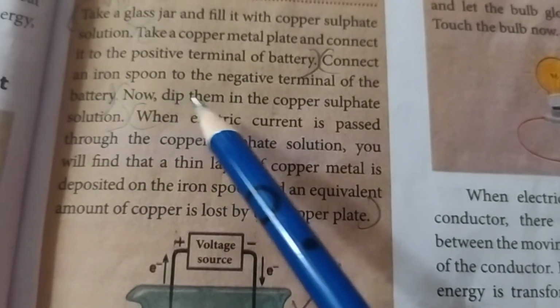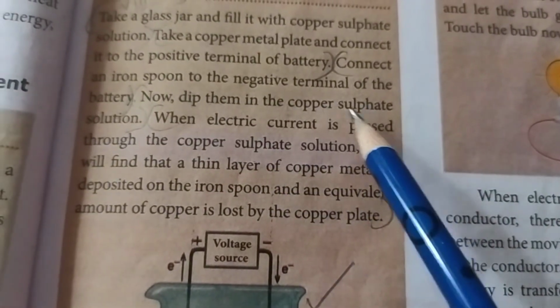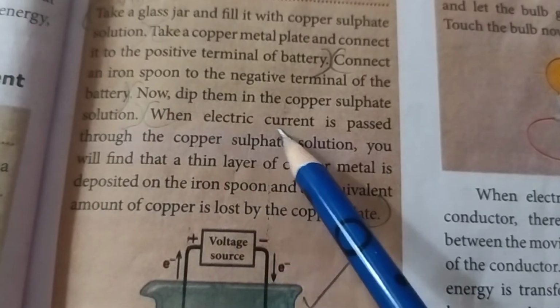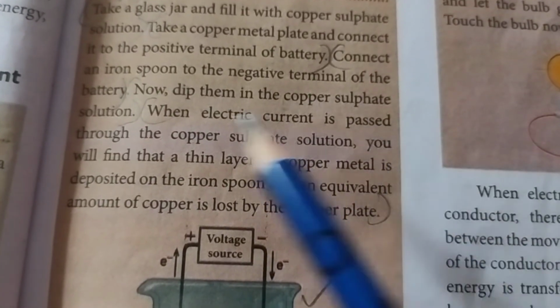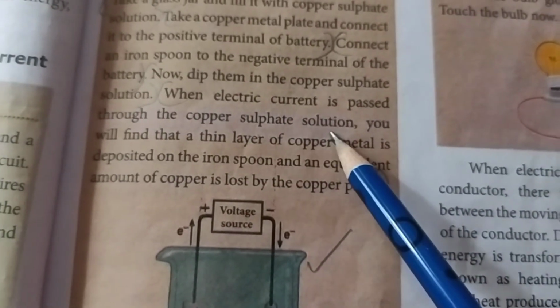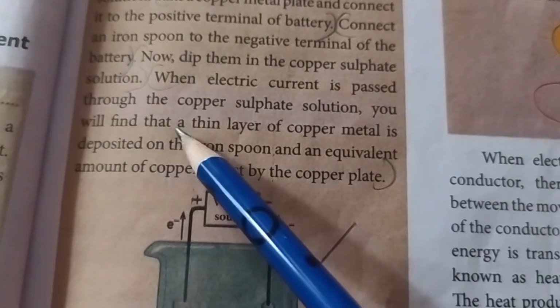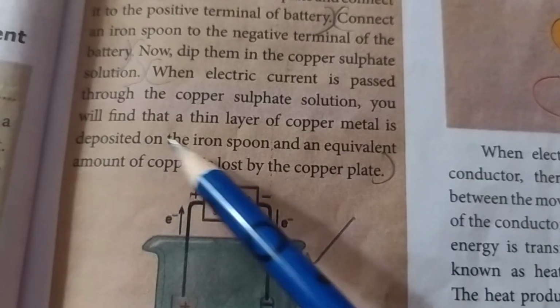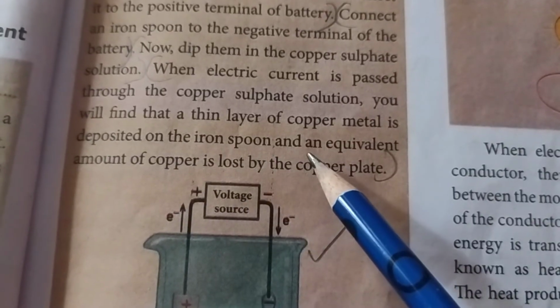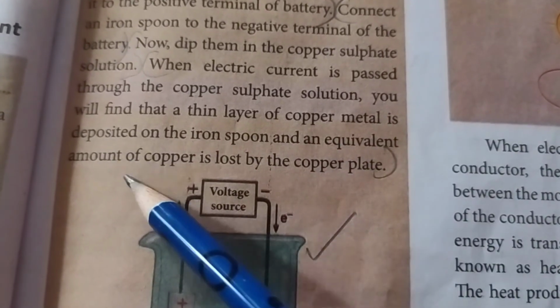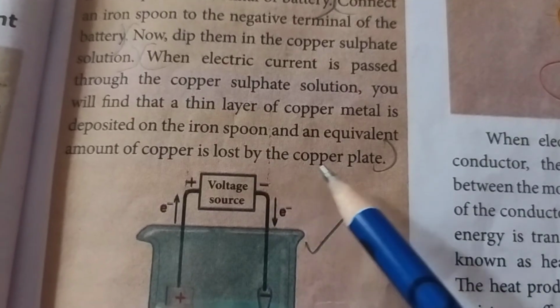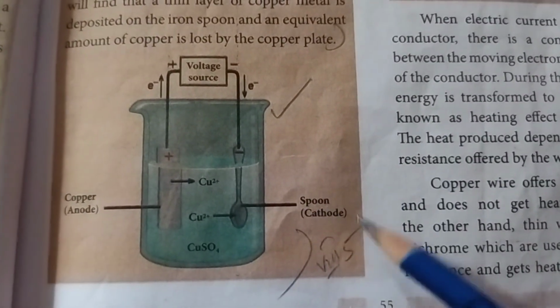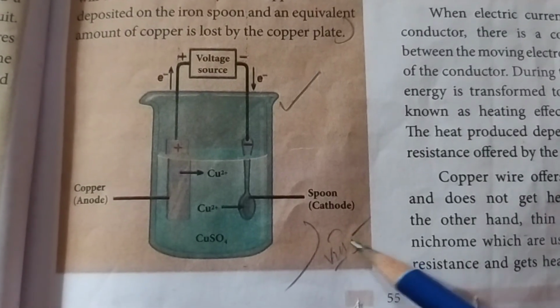Now dip them in the copper sulfate solution. When electric current is passed through the copper sulfate solution, you will find that a thin layer of copper metal is deposited on the iron spoon and an equivalent amount of copper is lost by the copper plate. Write up to this and draw this diagram. This is the fifth detailed answer in the 8th Roman letter.